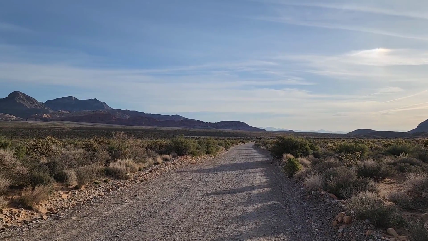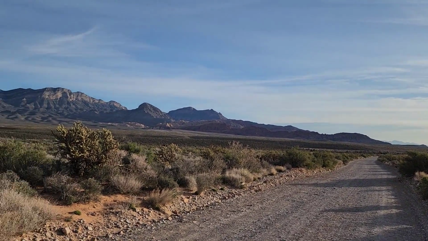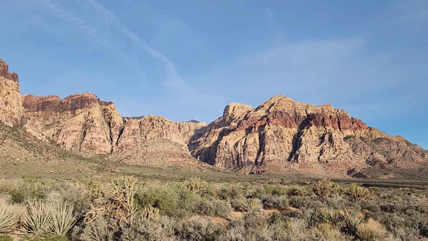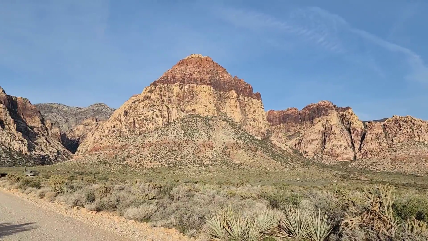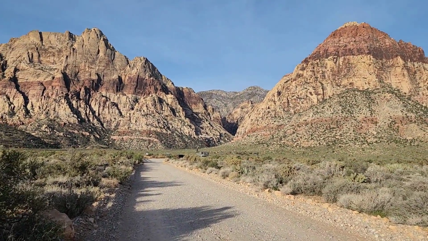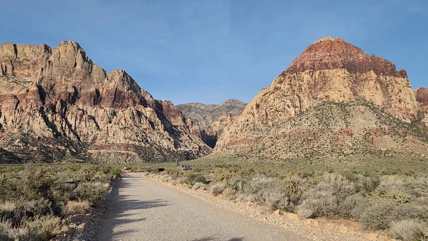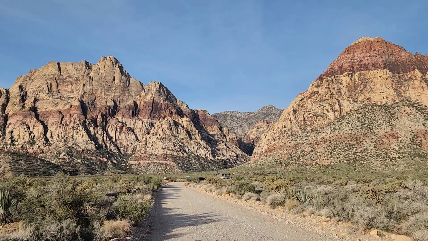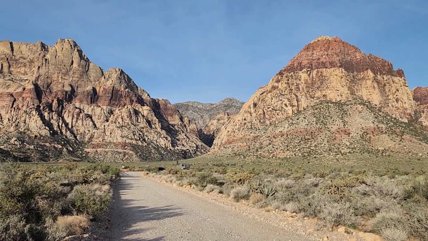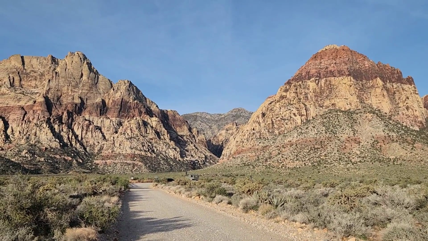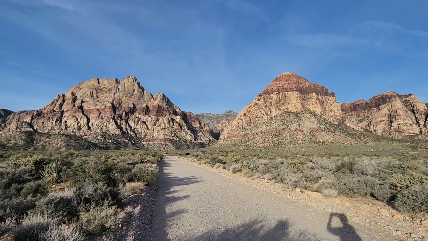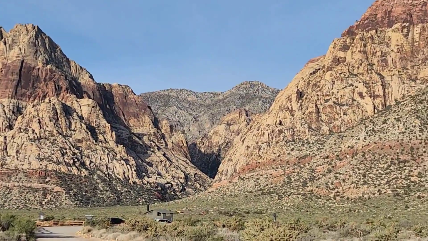I don't like to take my car, the Beast, on anything that's not paved, but here you have us approaching Oak Creek Canyon, and Oak Creek Canyon is right up the center between Rainbow Mountain on the right and Mount Wilson on the left.